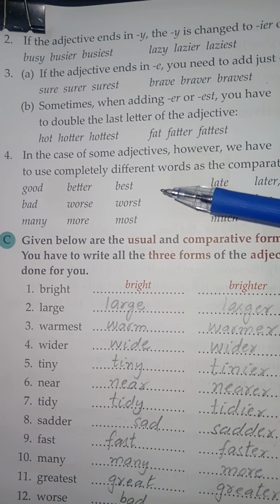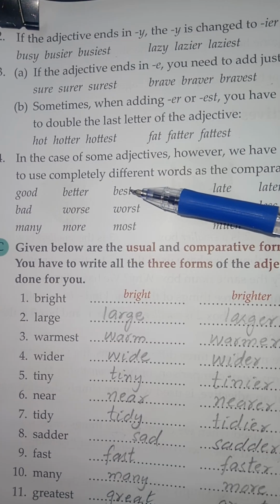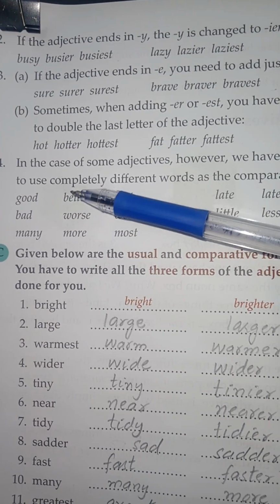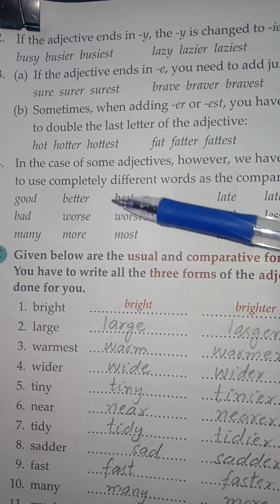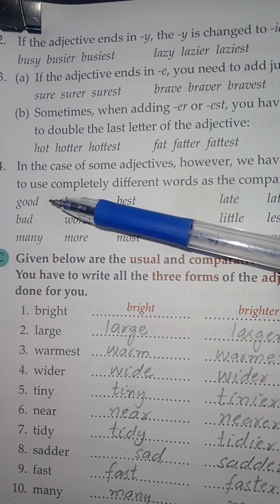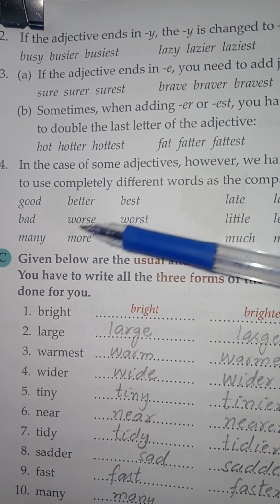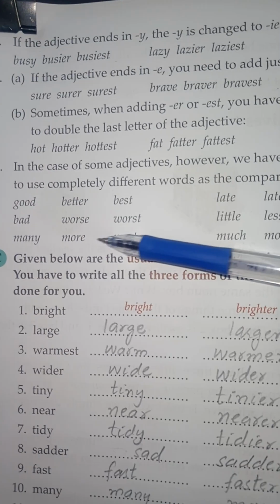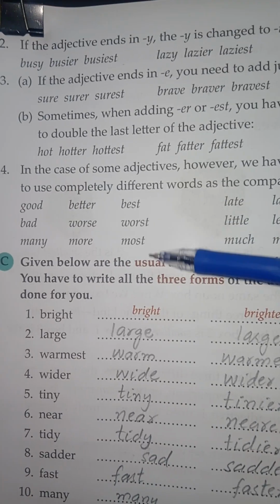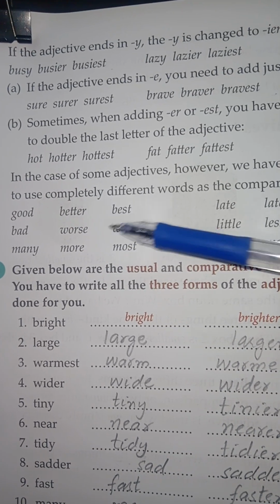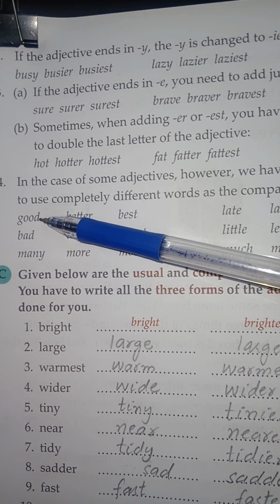Then there are some words that are totally different in the second and third form. For example, we do not add er or est to make the second and third form, but we have a totally different word for that. For example, good, second form is better and third form is best. Bad, worse, worst. Many, more, most. In these examples, you have totally new words for the second form and third form. We have not added er or est to the base adjective, to the usual or positive adjective.